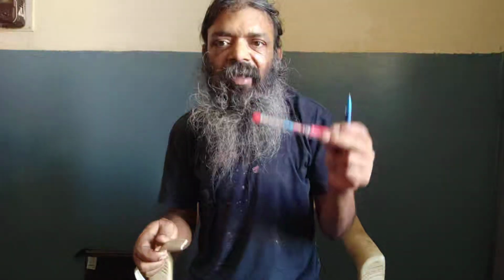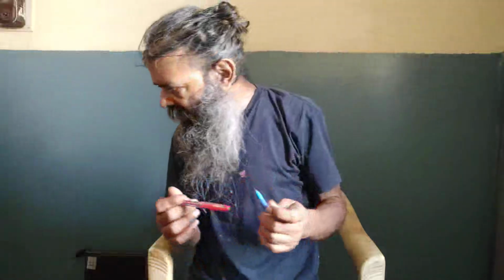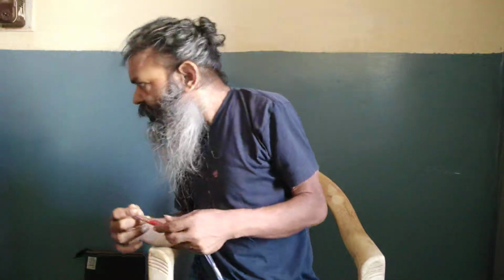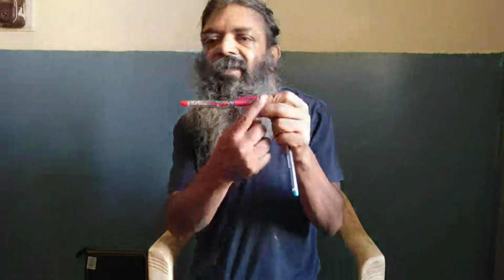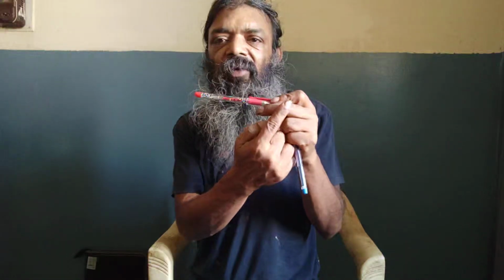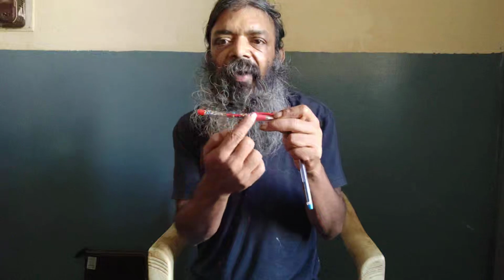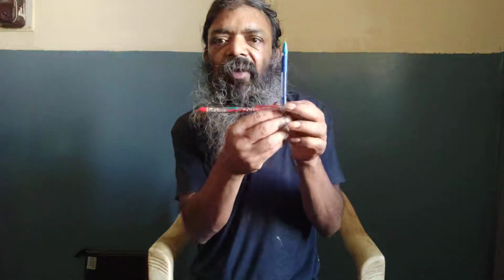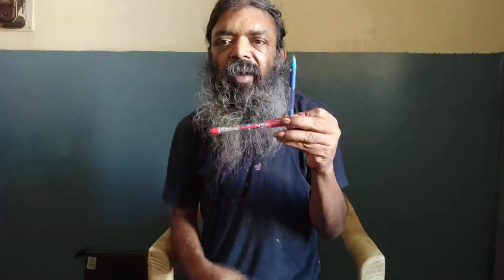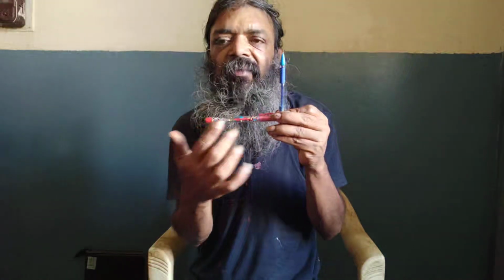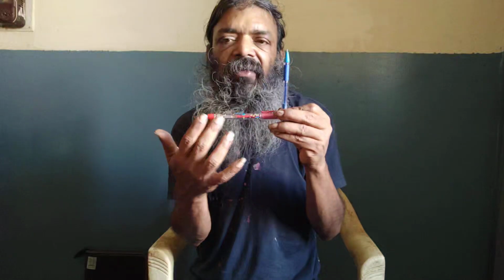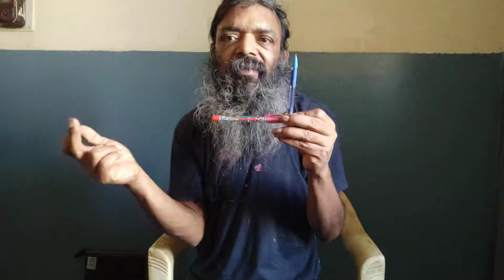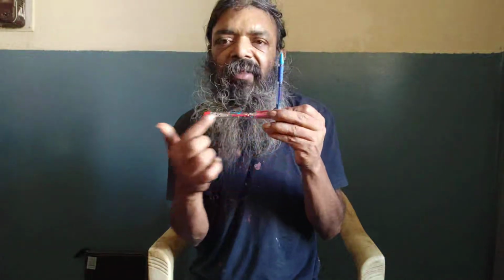Means if I say this is my x-axis, this is x equal to 0, x equal to 1, x equal to 2, x equal to 3, like so. At different x I have f(x), the function over x. This is the y-axis and this is the x-axis. x equal to 0, x equal to 1, 2, 3, 4, 5, 6, 7, 8, 9, 10, like so up to n.